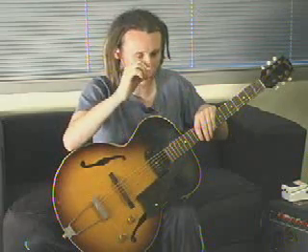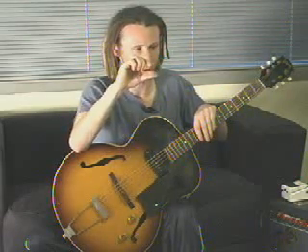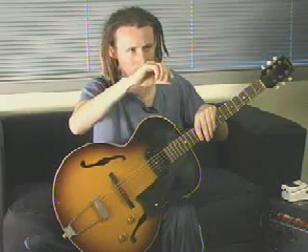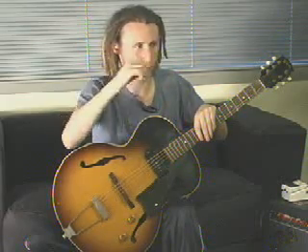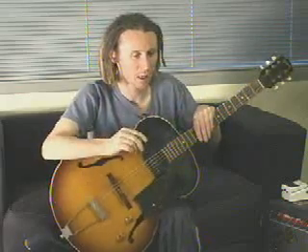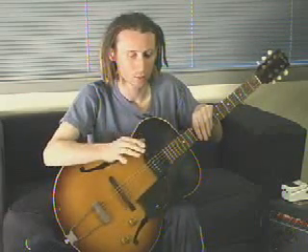You can say, okay, I hear a minor seventh in there, and you can hear where the root is, and you can hear the minor third in there, and those three things put together make chords. That, more than anything else, really boosted my understanding.